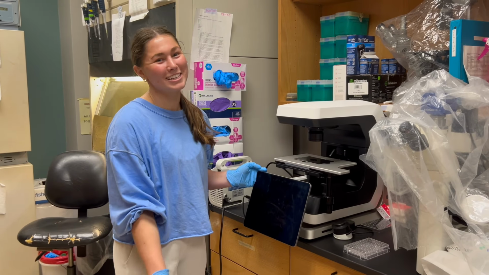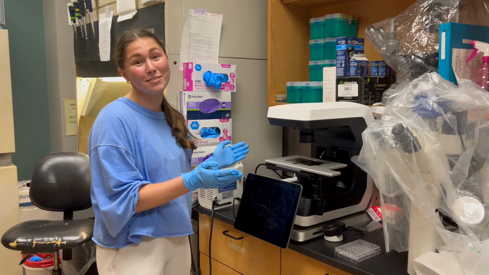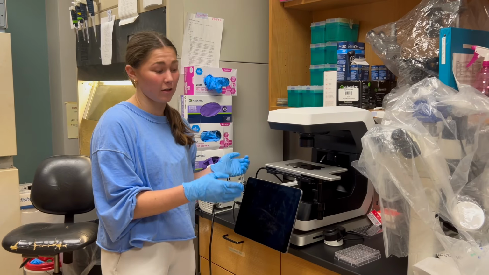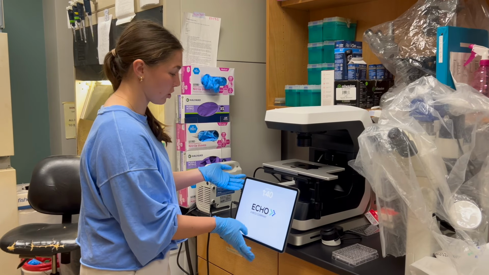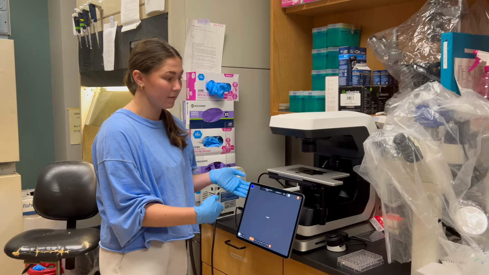Hi guys, I'm Ashley. So now that we're done letting our plate incubate in the dark for 5 minutes, we're now going to visualize our cells with the AOPI stain on them. So first things first, we're going to turn on our microscope. And to turn it on, you just open up the iPad.